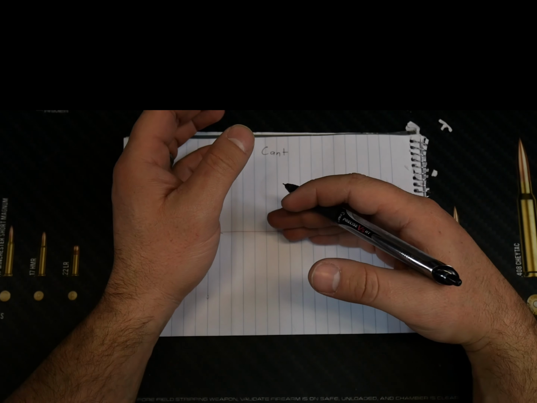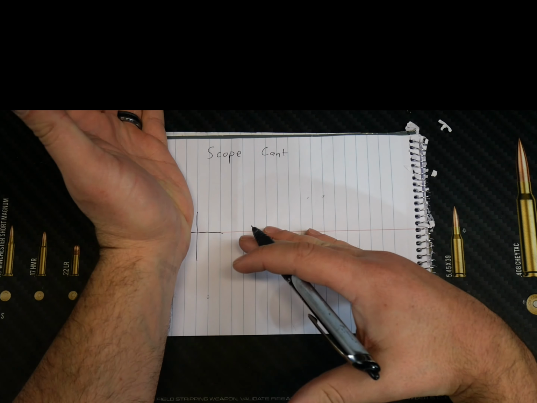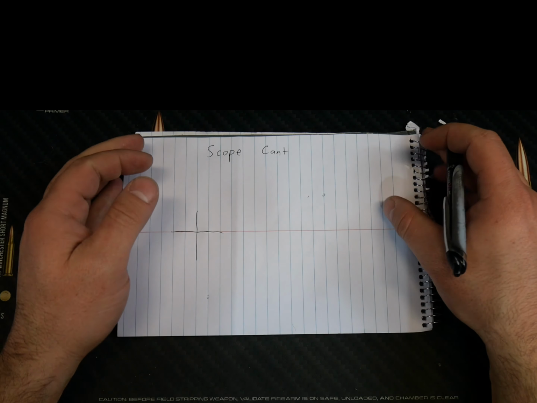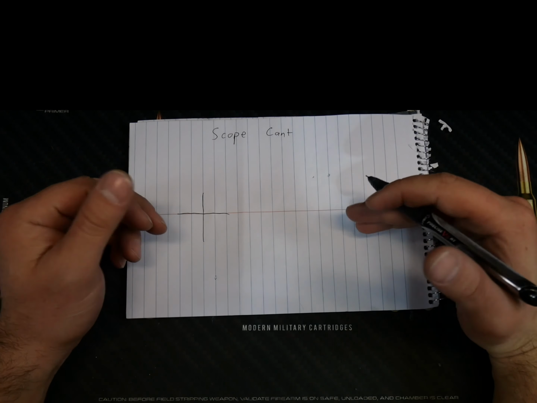So a few ways that can be induced is by the shooter basically holding the rifle not truly in line and adding a little bit of induced cant that way. But the other one is also when you are mounting your optic.